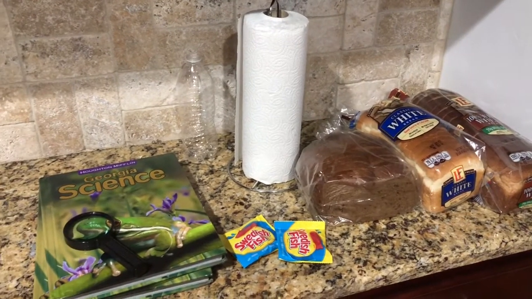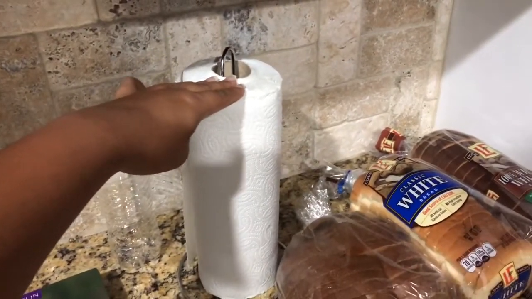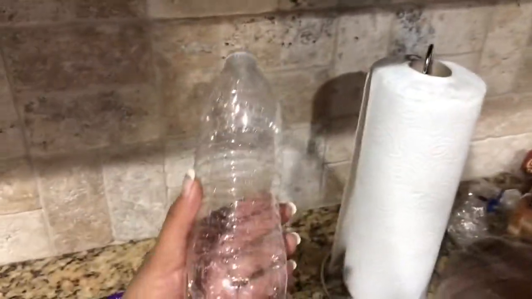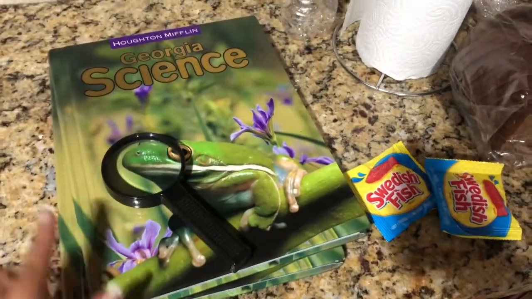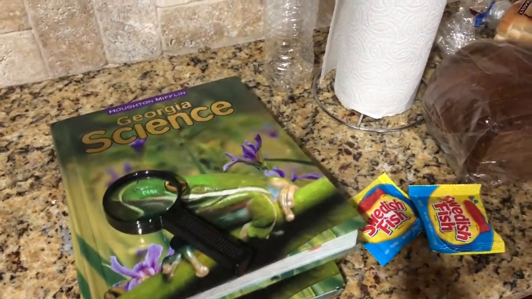All right, everyone. So this is going to be one of the materials that we're going to be using today in my workstation. So we have our paper towels. We'll be using those first. Then we're just going to need an empty water bottle. I have some science books. These are going to be mainly used as weights, or any heavy book is good.